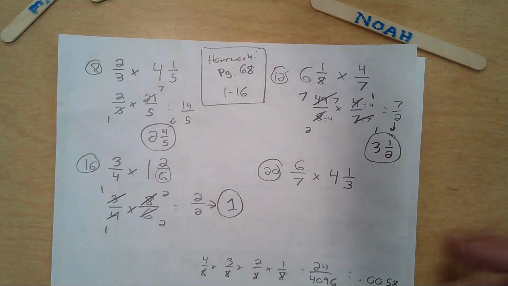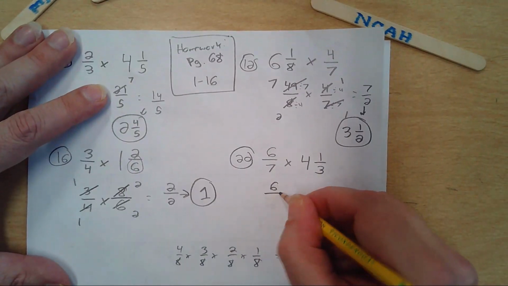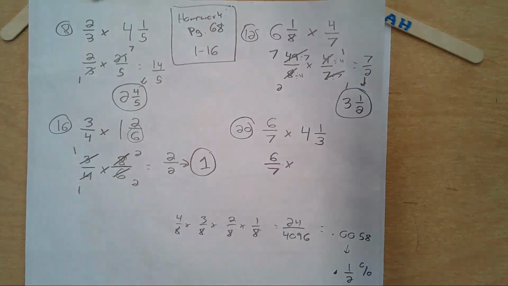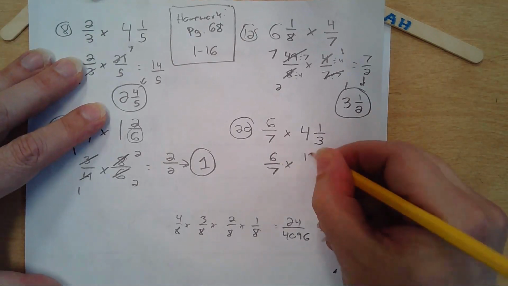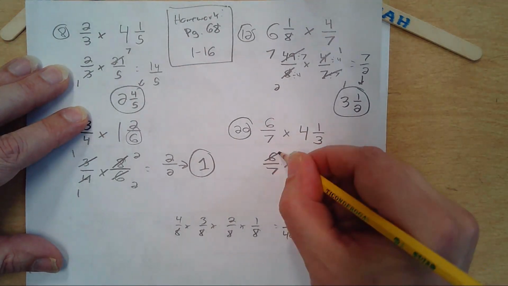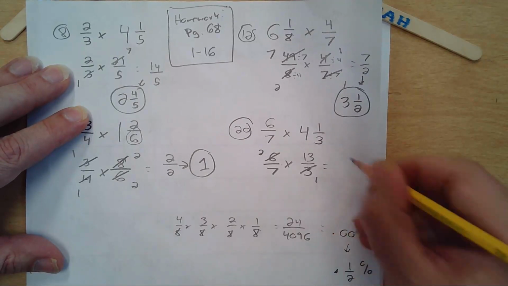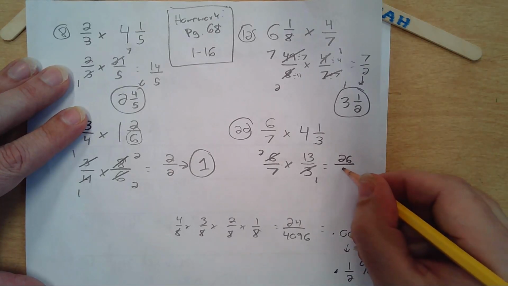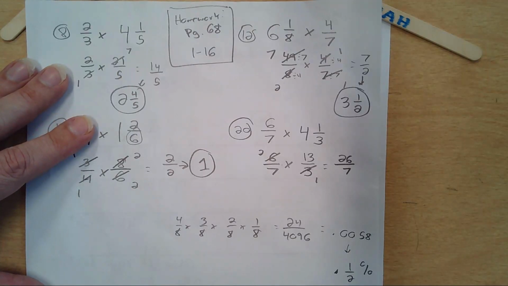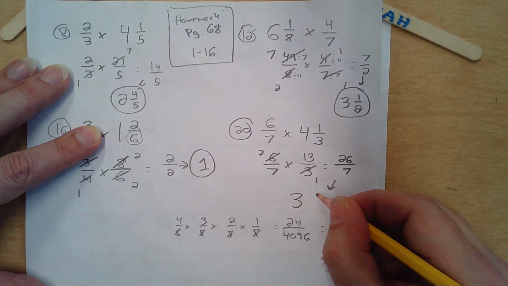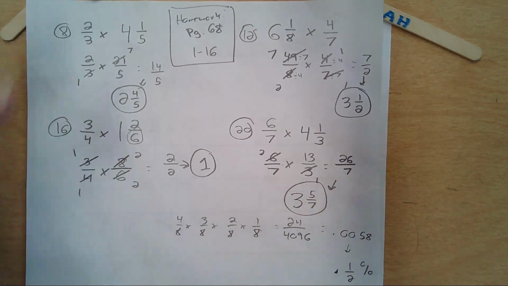Noah, set it up. 6 sevenths times 4 and 1/3. So the 4 and 1/3 becomes a 13 over 3. Yep. And then the 6 becomes a 2 and the 3 becomes a 1. 2 times 13 is 26. And 7 times 1 is 7. Yep. So then you have 3 and 5 sevenths. Well done. 3 and 5 sevenths.